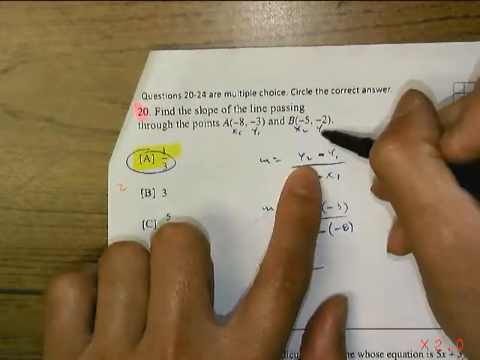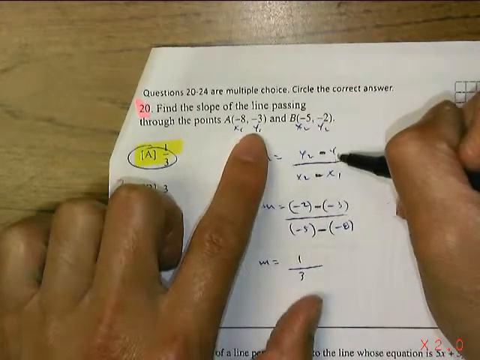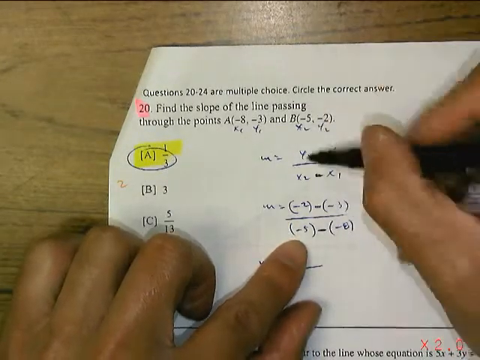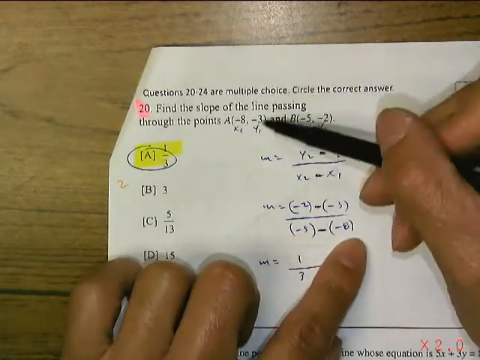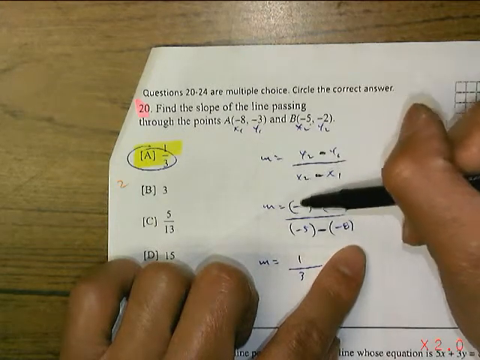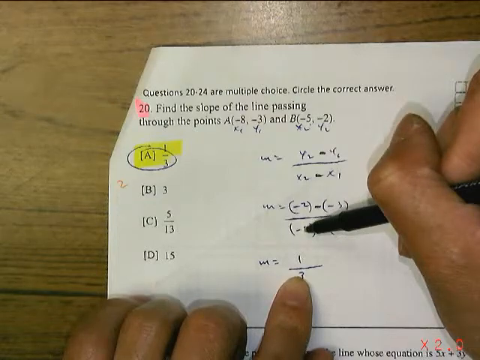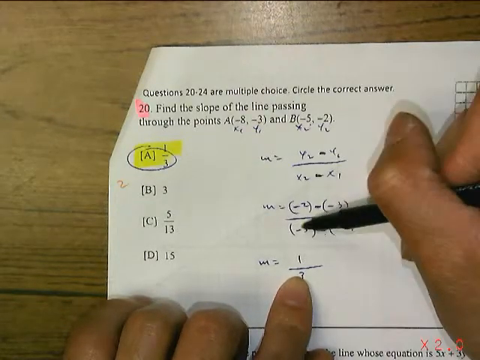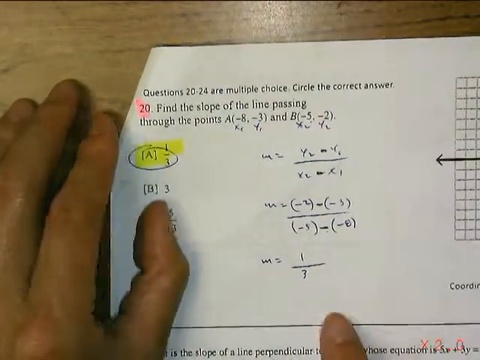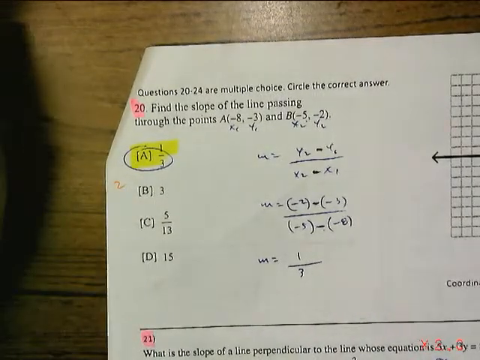y2 value is -2, y1 is -3. x2 value is -5, and your x1 value is -8. -2 minus -3, that's a plus, so that becomes 1. That's a plus, so -5 minus -8 gives me a 3, so my slope is 1/3. Letter choice A. 2 points apiece for multiple choice.